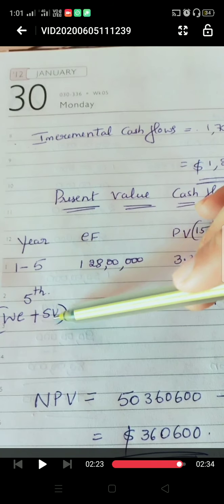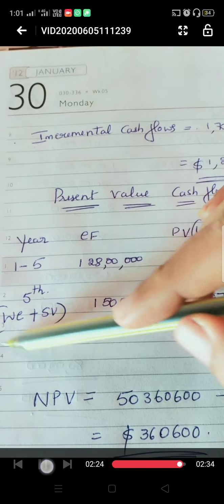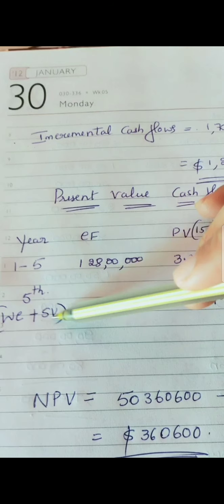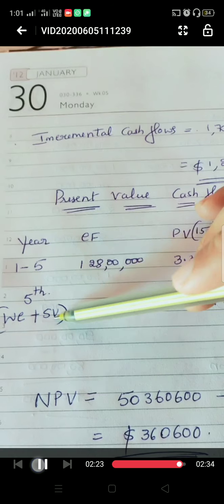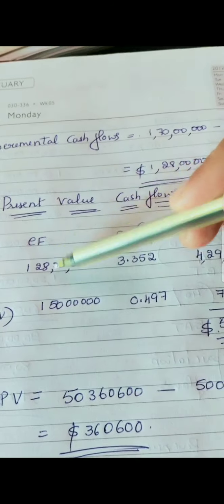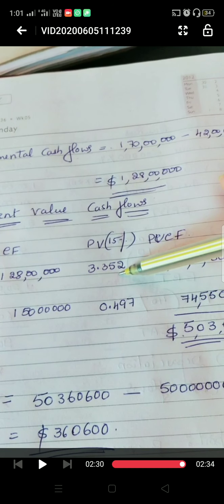So you get the cash flow, and we have to multiply it with the PV factor at 15%. For years 1 to 5 we are supposed to use the annuity factor. So this is how we are going to do it.